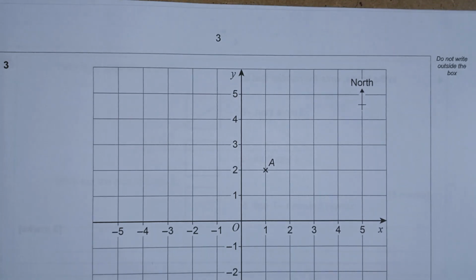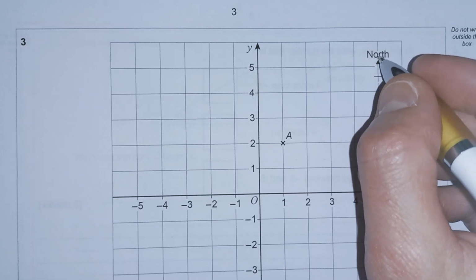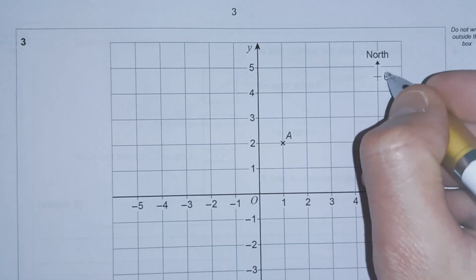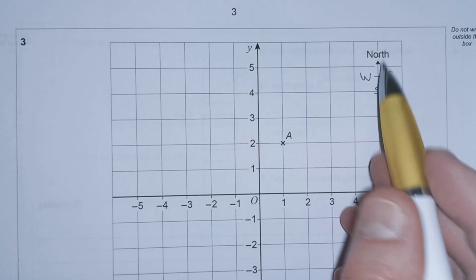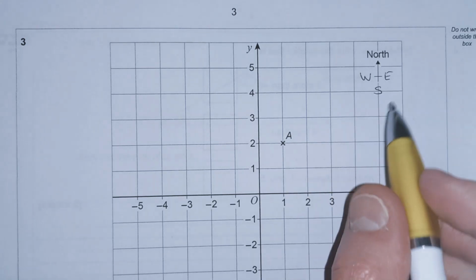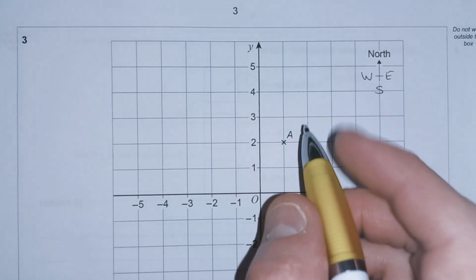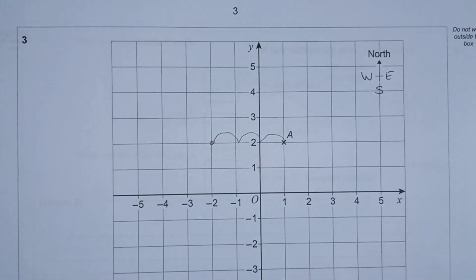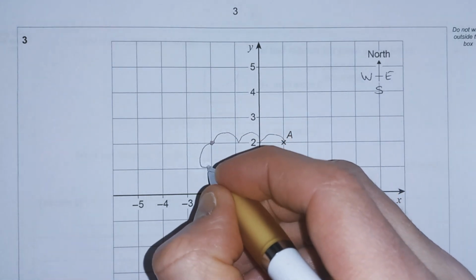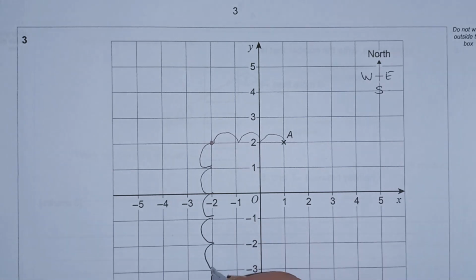Right, let's go up to our compass first of all and fill in the other points. I always remember for north, east, south and west, never eat shredded wheat. Or you might remember that south is the opposite of north, east on the right, west on the left. However you want to remember it, this is what we need to find out. And remember, B is the point 3 squares west of A. So we're going to go 1, 2, 3 to over here. But then it's 5 squares south of A. So, because south is down, 1, 2, 3, 4, 5. So it's going to be down there, B.